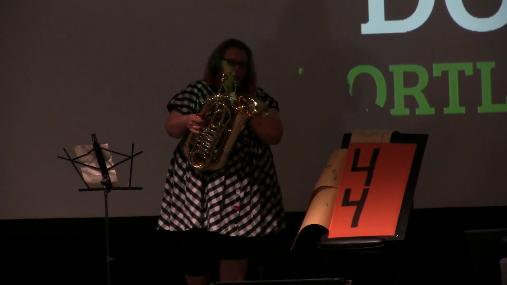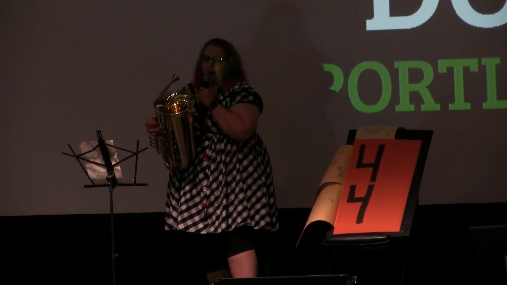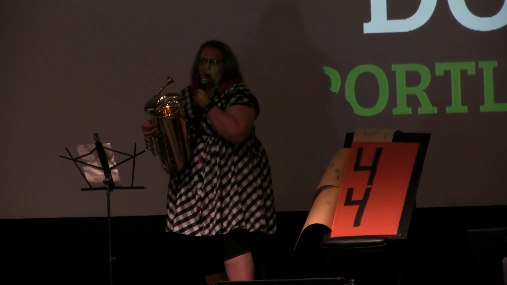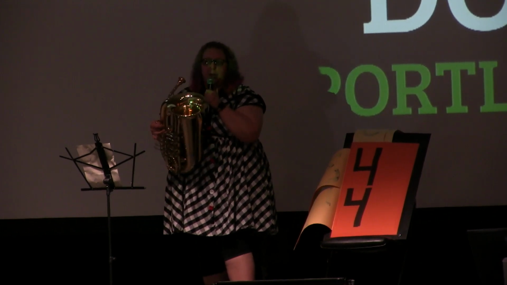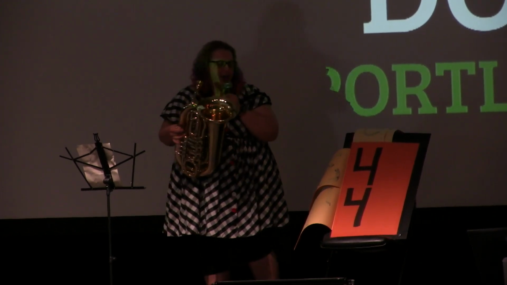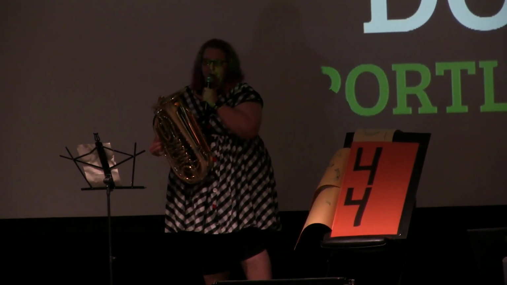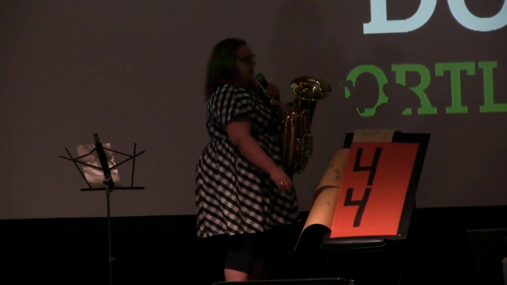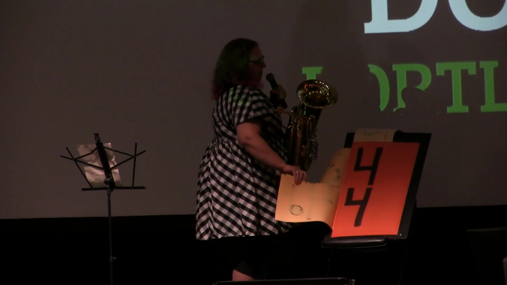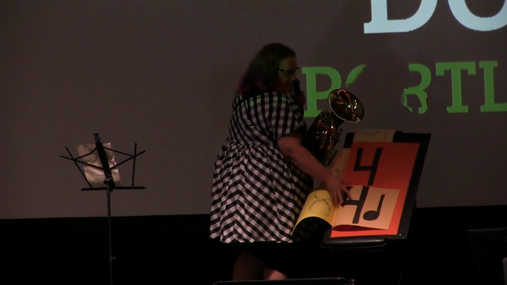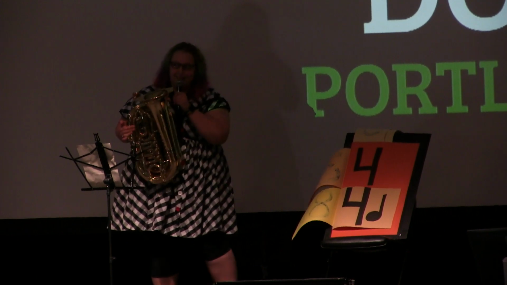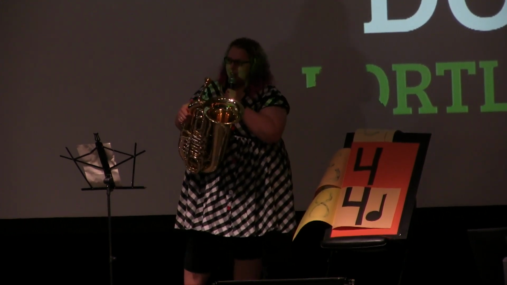The top number refers to the number of beats per bar, which is not 100% true, but with simple time it is. So in this case, there are 4 beats in a bar, and the bottom number refers to what is the beat. In this case, it is a quarter note.